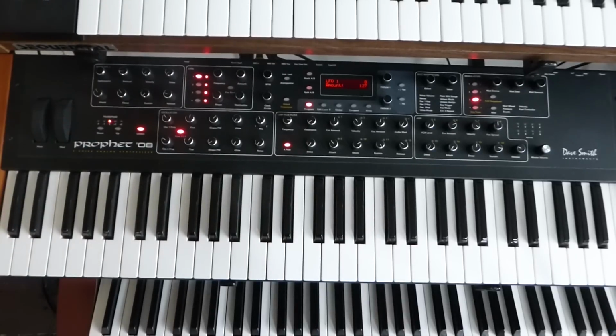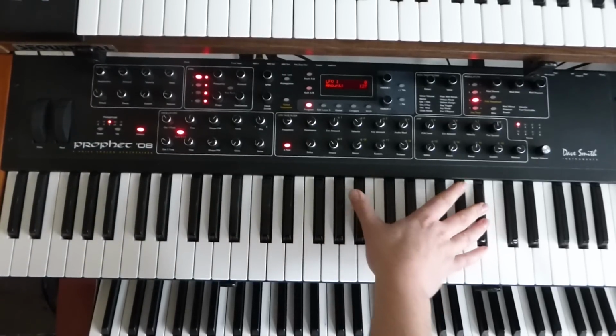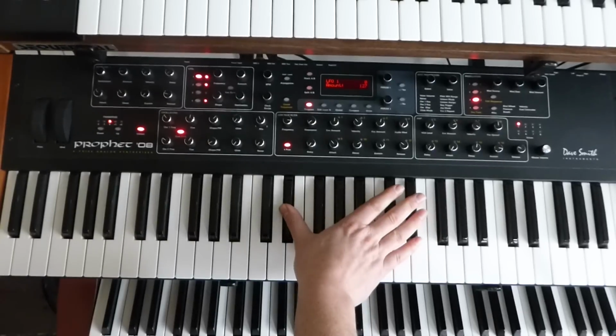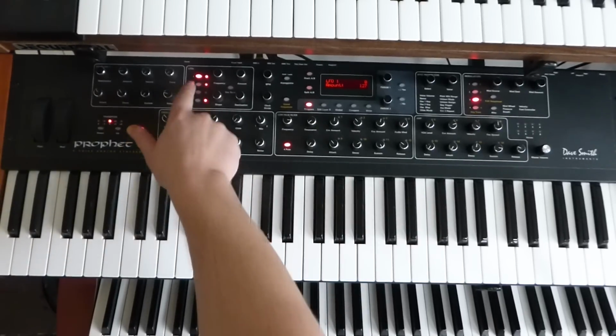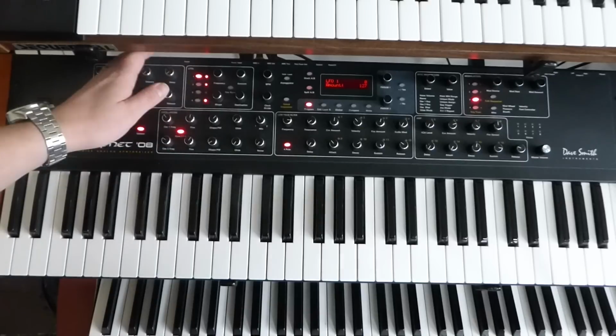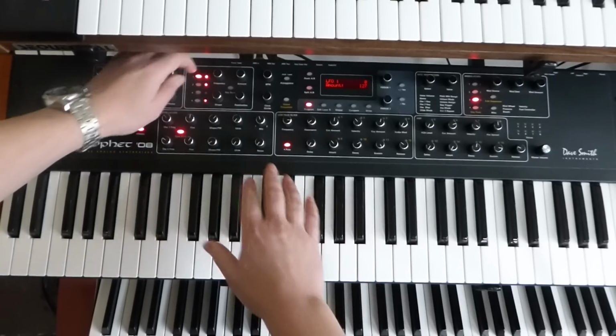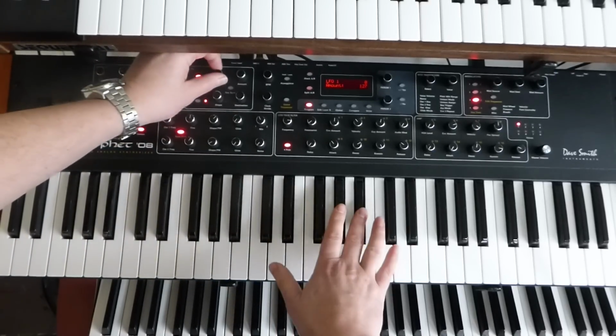Sort of sample and hold sort of thing. So you can do that with all of them, they're all independent. You can do whatever you want with the 4 of them.